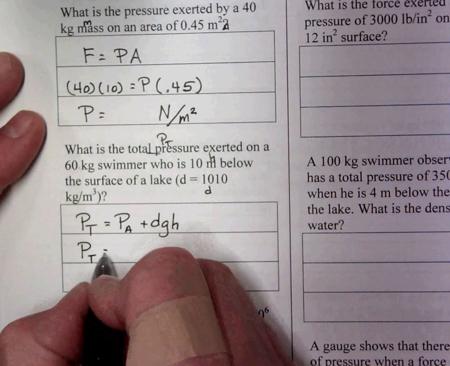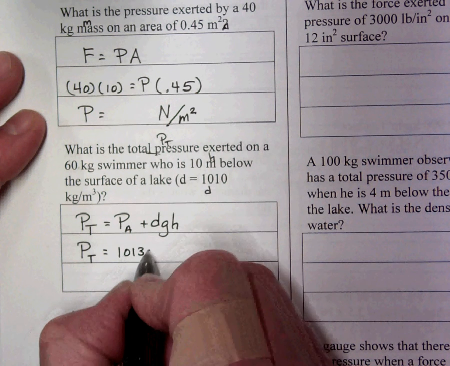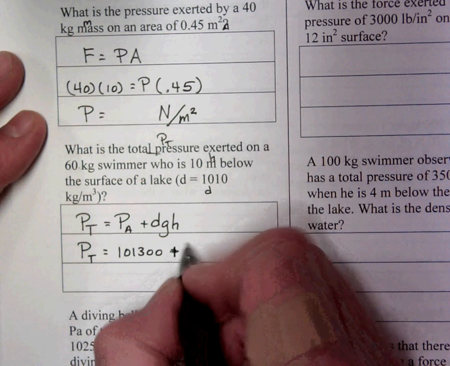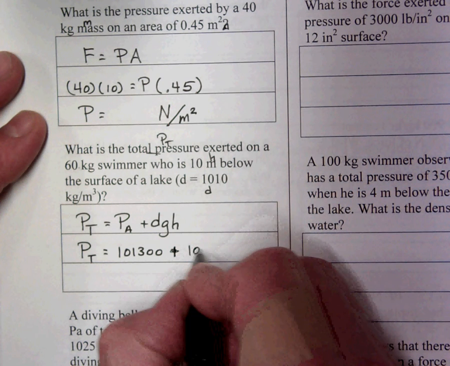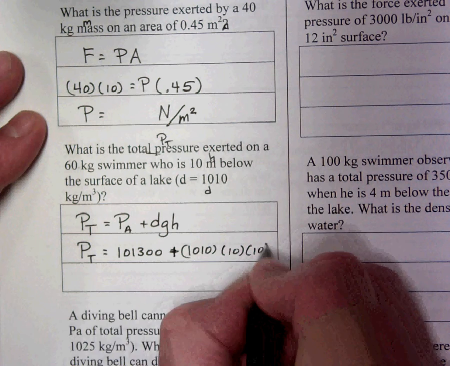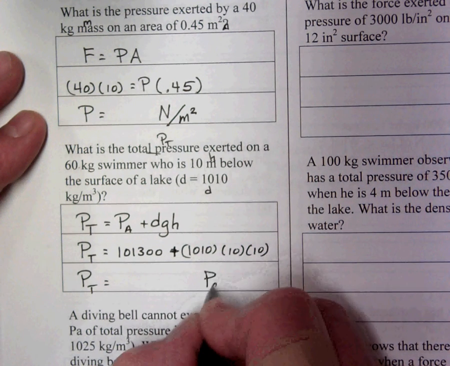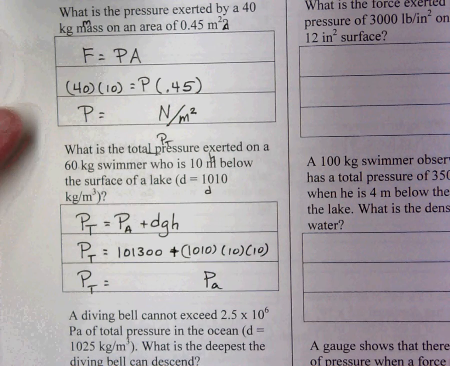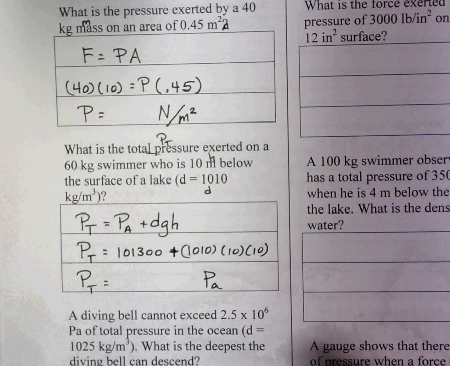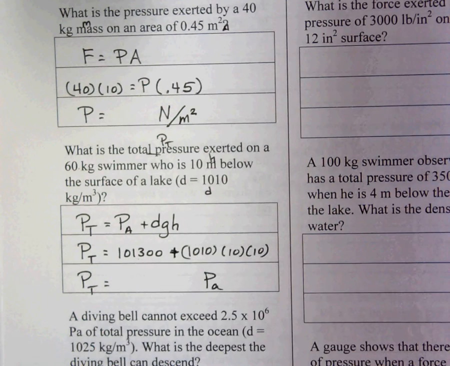That's P sub T, not P times T. And I'm going to use 101,300. Remember that has to be in pascals. Let's put a plus there. The density is 1010. G is 10, and 10 below. And so my total pressure will be in pascals. So it's a simple plug and chug, but just remember that for your atmospheric pressure, you need to change your kilopascals to pascals.